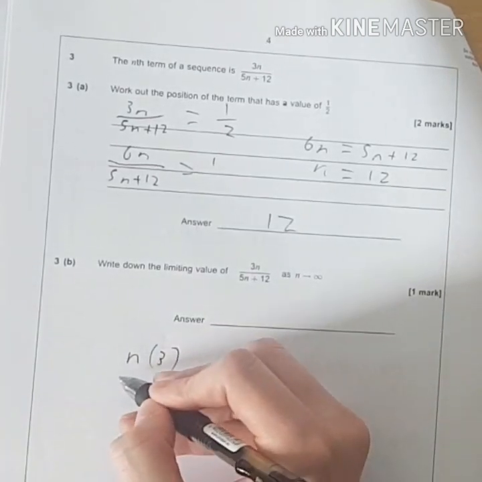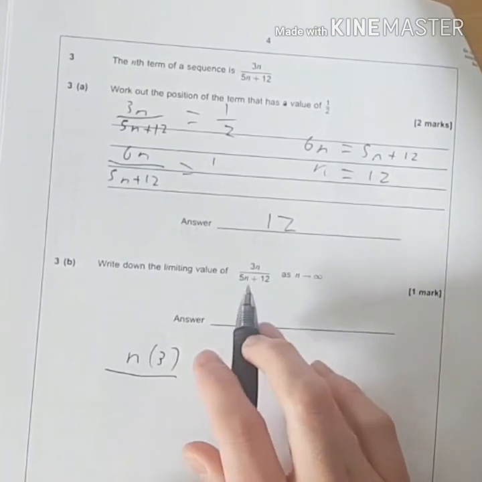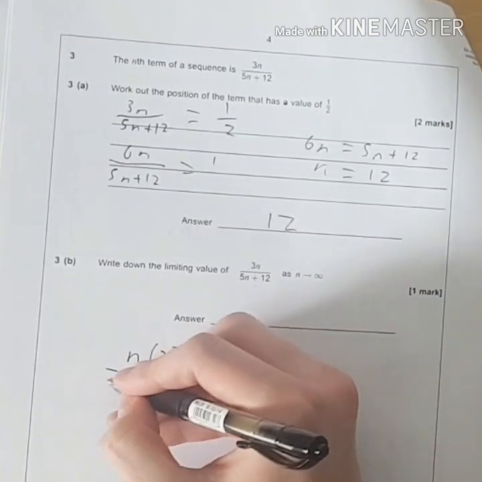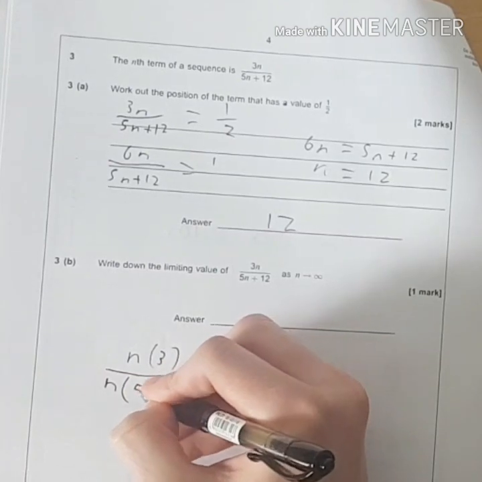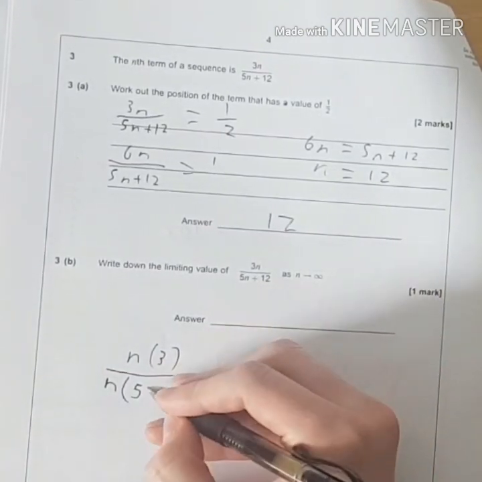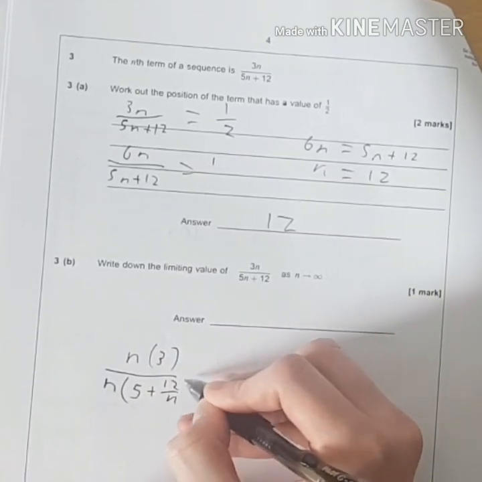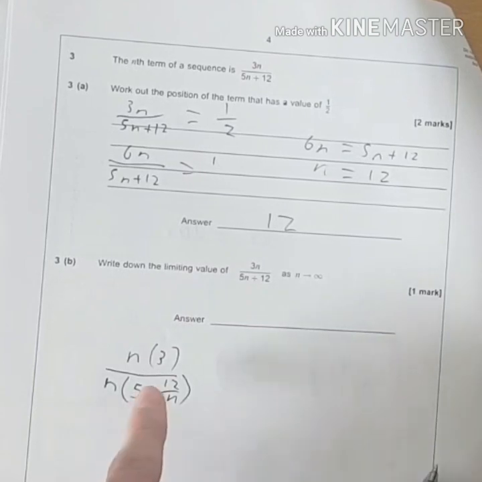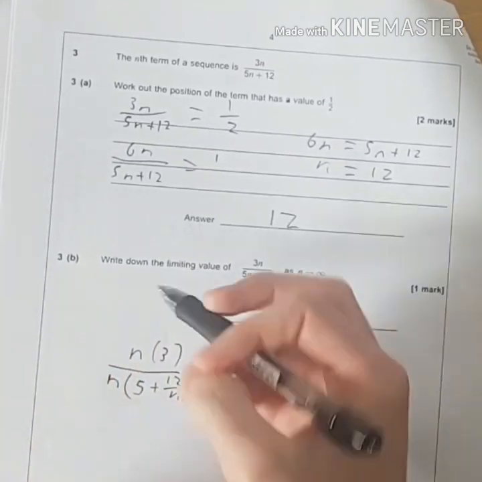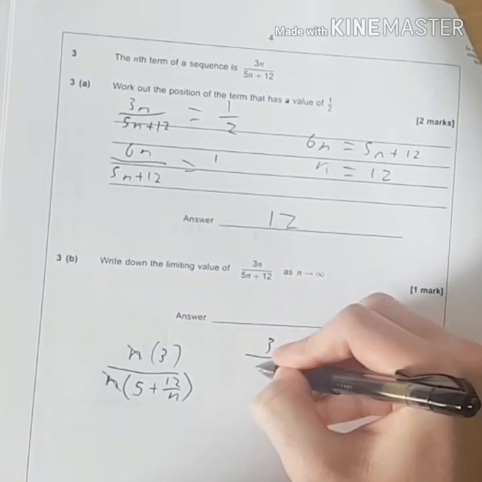And then for the denominator, we can factor out n from 5n. So we have n times 5. And then we can factor it out from 12, giving us 12 over n. Then we can cancel out the n from this fraction, giving us 3 over 5 plus 12 over n.